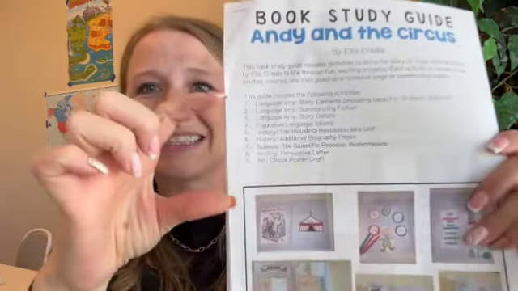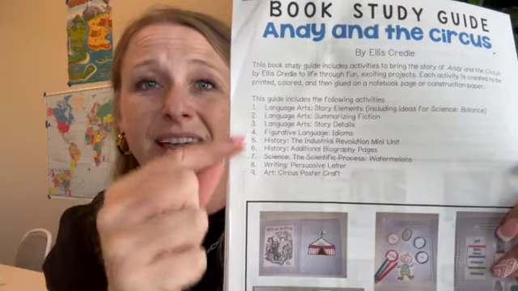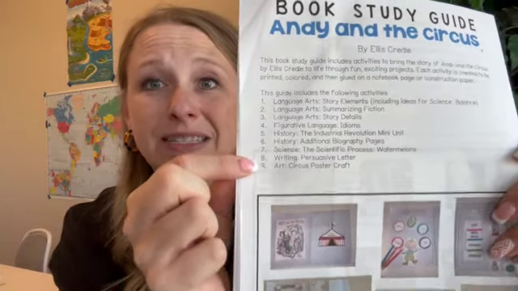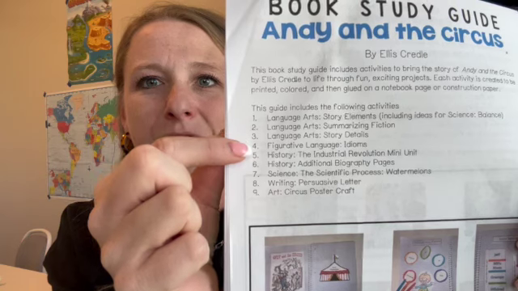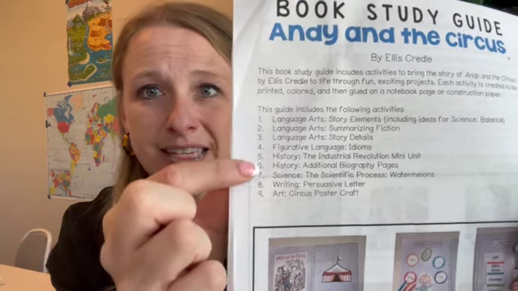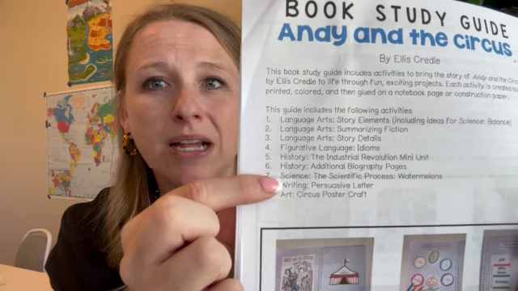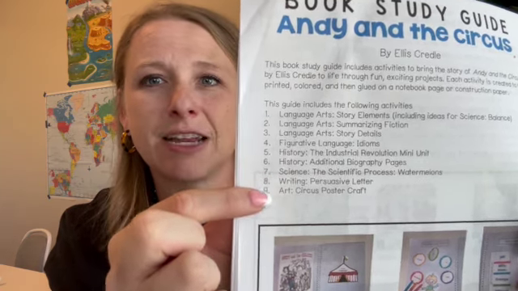It's going to explain you need to get a notebook. Here's a couple of notebook options that you can have. You'll get a couple of here's how you do it in case you've never done it before, okay? Then you're going to get the teacher's guide. The teacher's guide has this section here that will list all of the activities that are in this book study. So you can see here that we have 4 that are going to be part of language arts, 2 histories, 1 science, another writing assignment, and then an art assignment at the end.